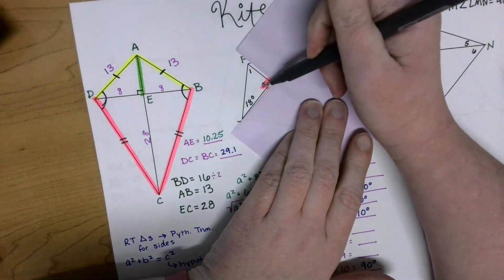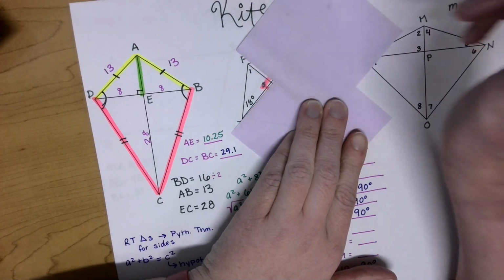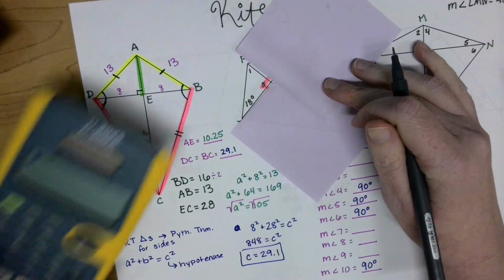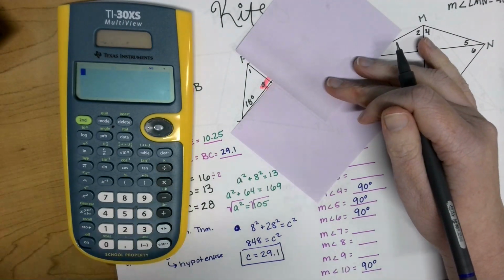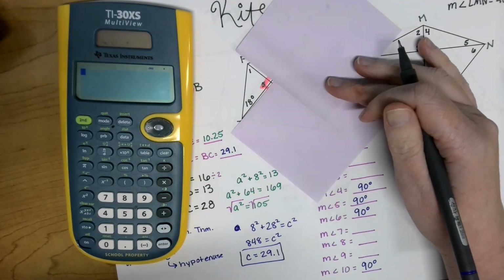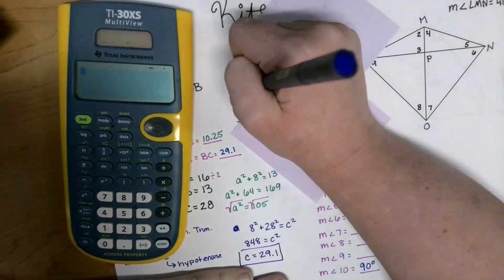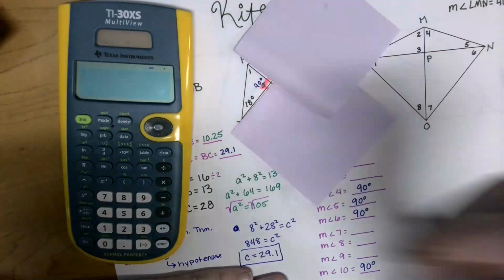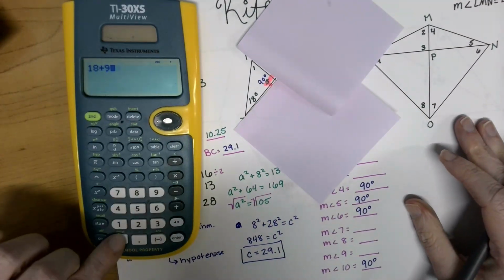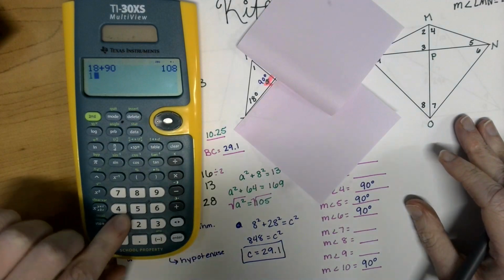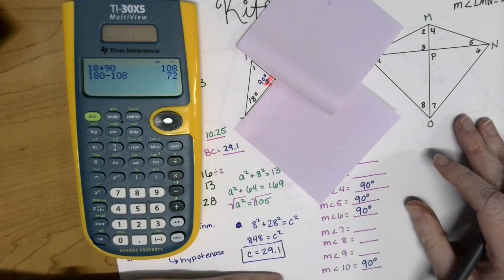Okay, so let's just look at the first triangle. Now we have that this is 90 degrees. This is 18 degrees, and we're looking for angle 1. We know that all angles in a triangle add up to 180. So I'm going to put 90 here because we know that's 90 degrees. So we're going to do 18 plus 90, 108. 180 minus 108 is 72.